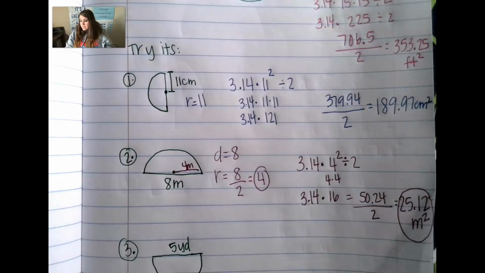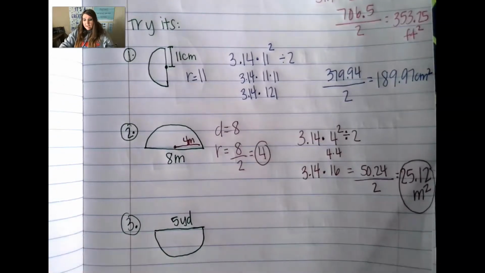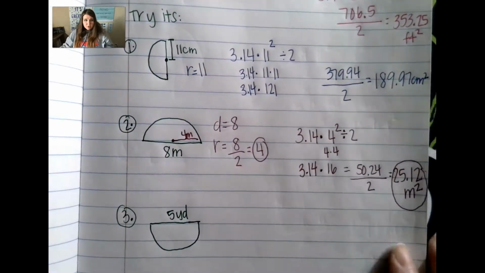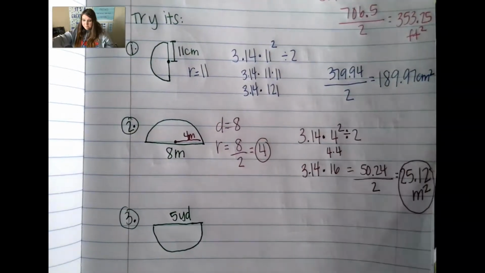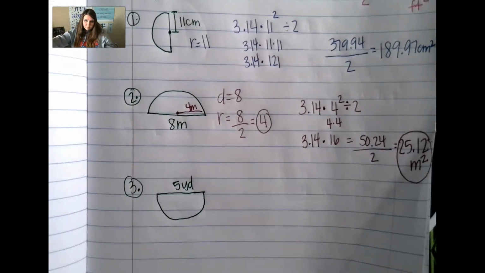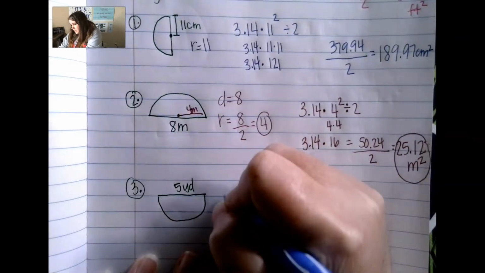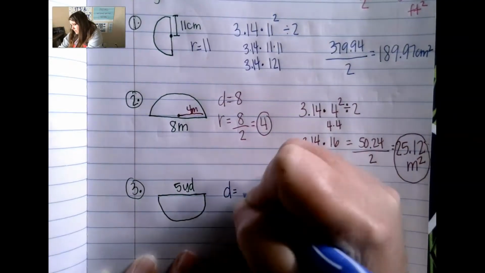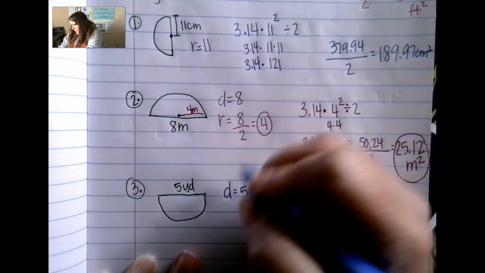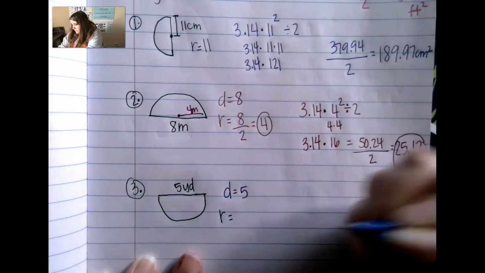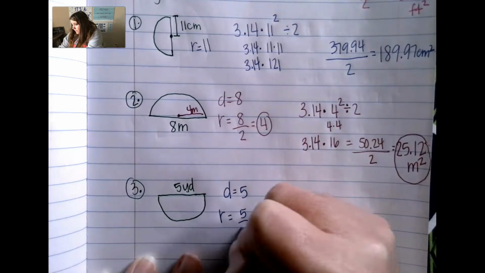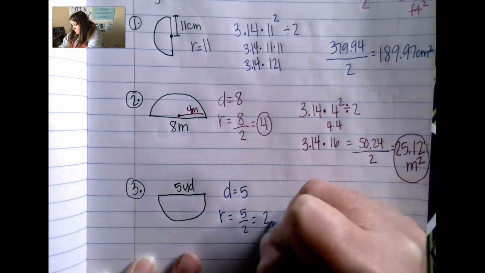All right, and our very last one. Our very last example today, and your last try-it. Again, this is diameter. Diameter is 5, but we want radius. So we're going to take 5 and cut it in half, which gives us 2.5.